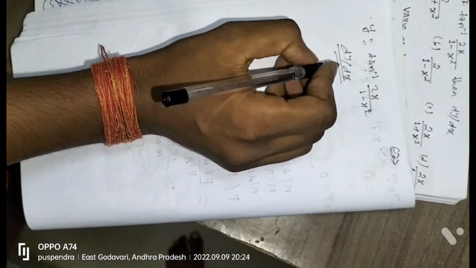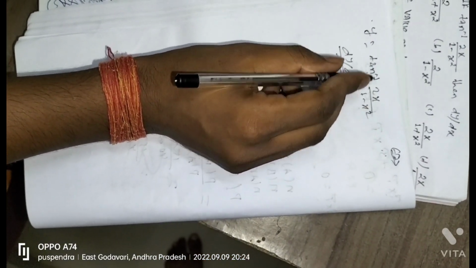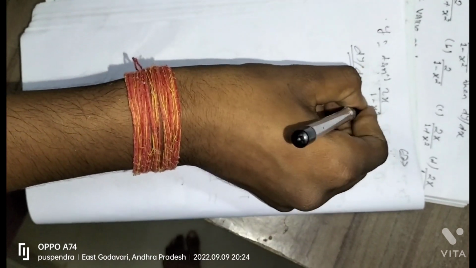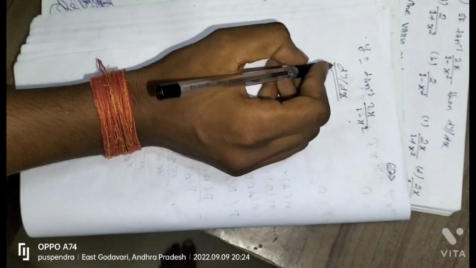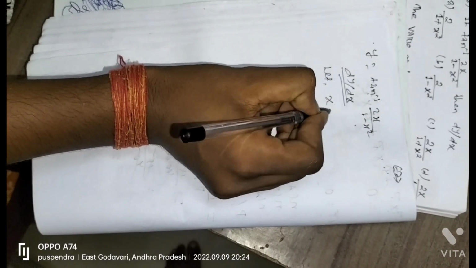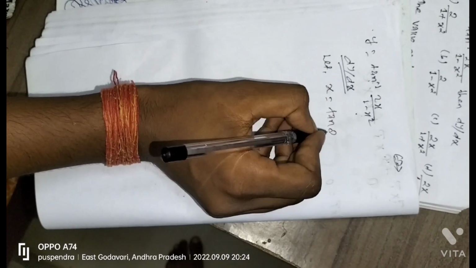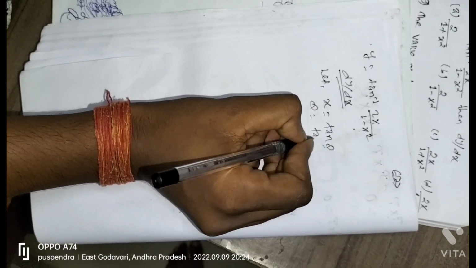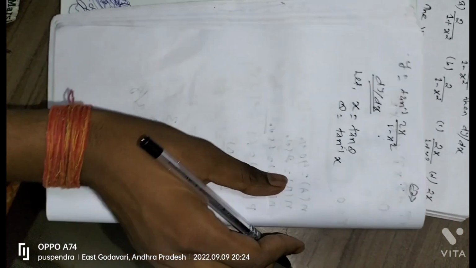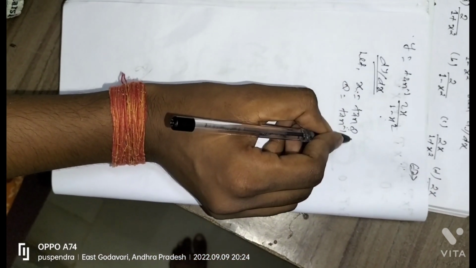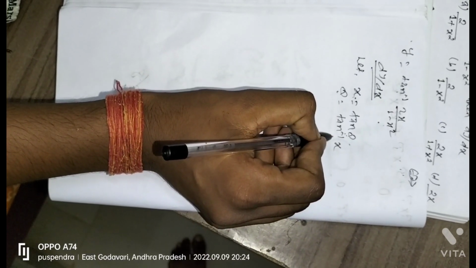Okay, I'll get here: y equals tan inverse of 2x by 1 minus x square. Let x equal tan theta. If x equals tan theta, then theta will be tan inverse x.